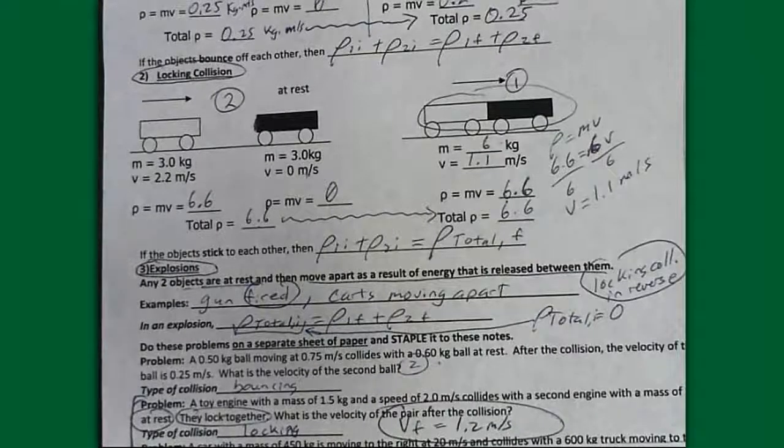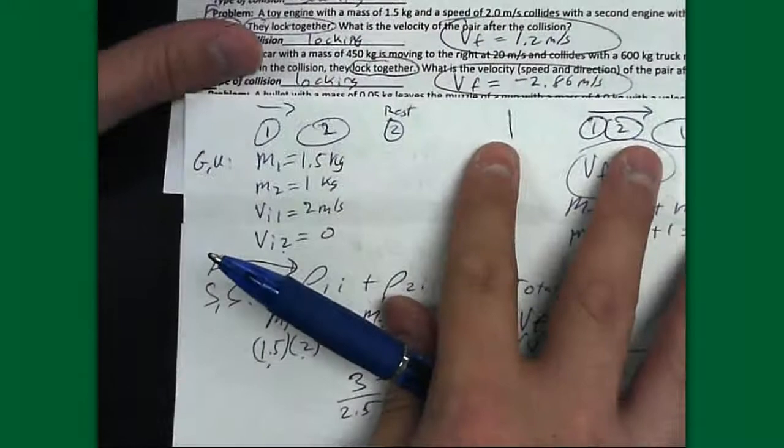Alright, let's work on the third problem. Third practice problem should get a speed of negative 2.86. Well, here's how we came up with that. Fix my paper first.